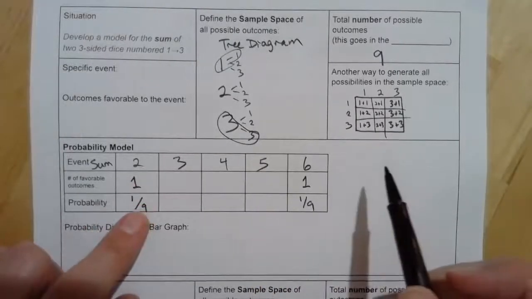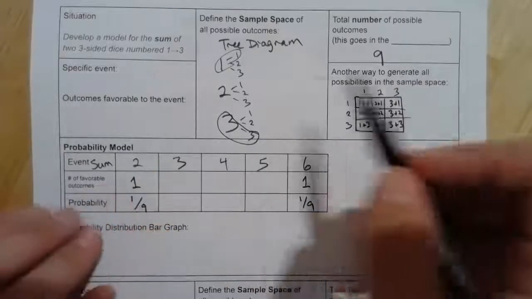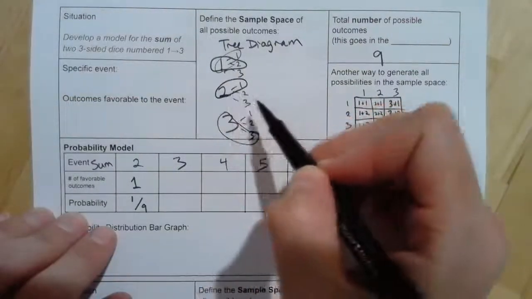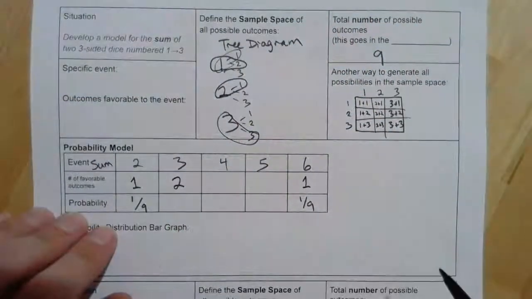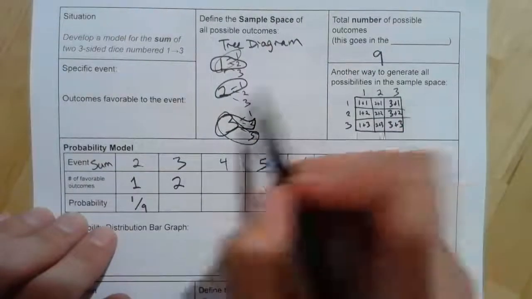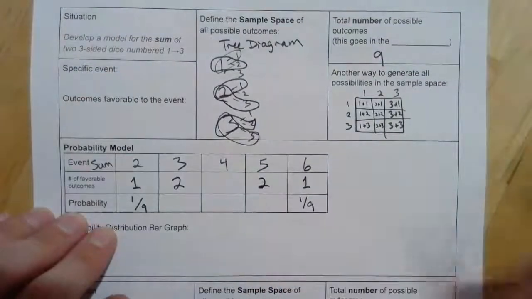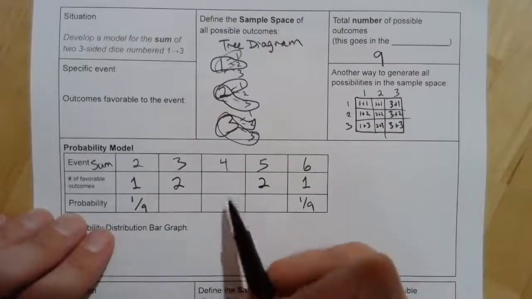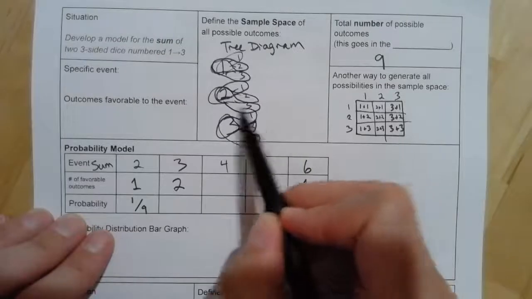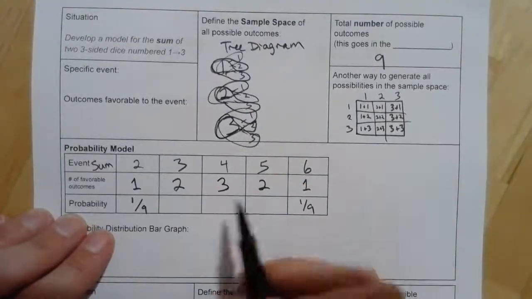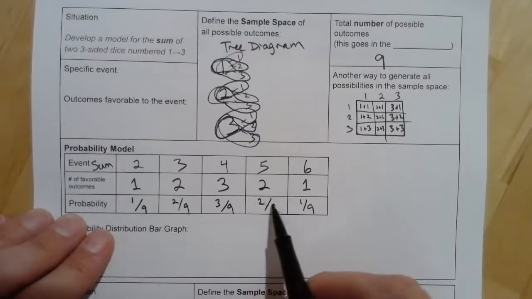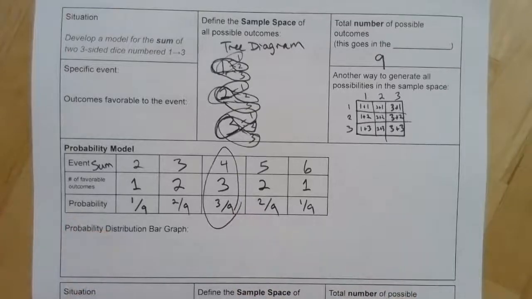A 3 or a 5 is a little more common, working towards the middle. A way we could get a 3 is a 1 and a 2, or a 2 and a 1. Those are 2 ways we could get 3. Ways we could get 5 would be a 3 and a 2, or a 2 and a 3. So there's 2 ways we could get 5. But now let's look at how many ways we could get 4. A 1 and a 3 makes 4, a 2 and a 2, or a 3 and a 1. There are 3 different ways we could make 4. So the probability of a 4 is actually the highest out of all of these. You see that? This is most likely.